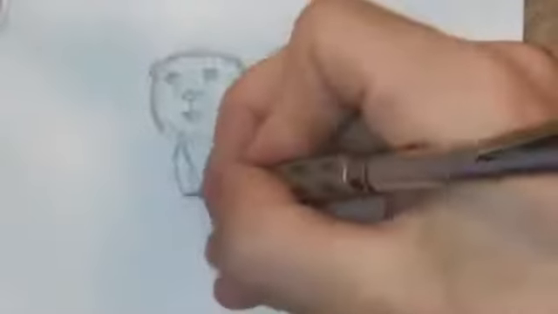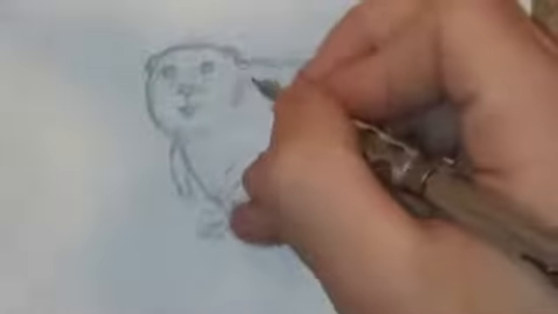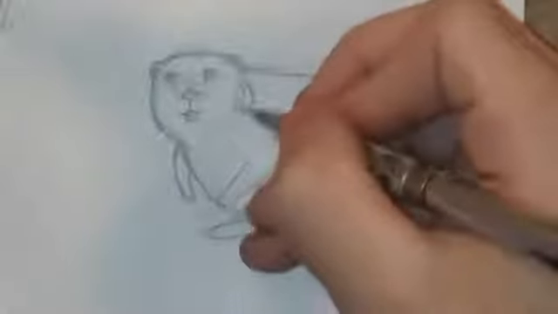And that's half my stuff falling off my desk. And there we go, basically.